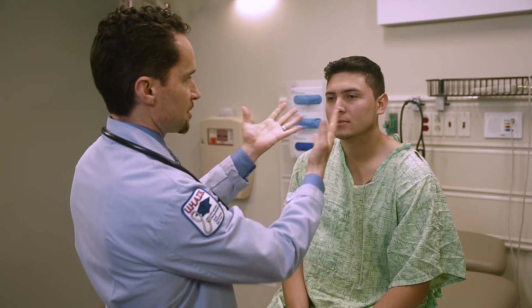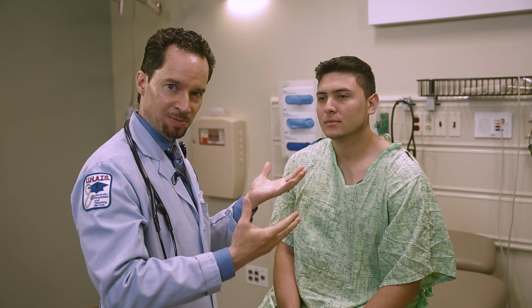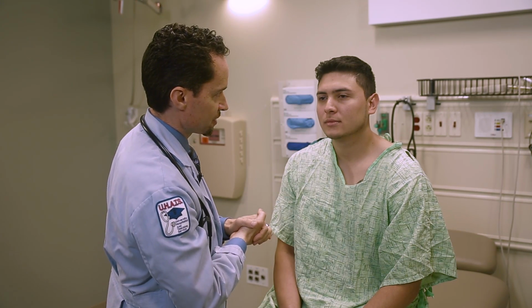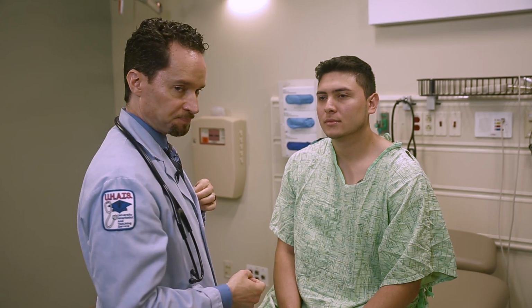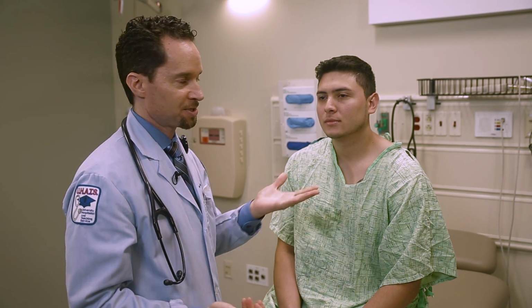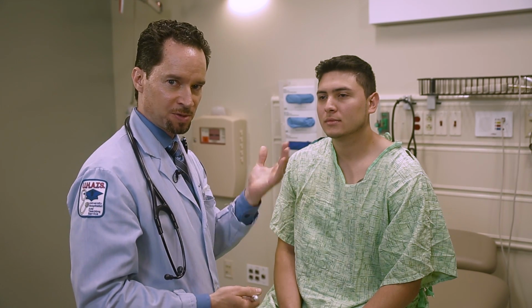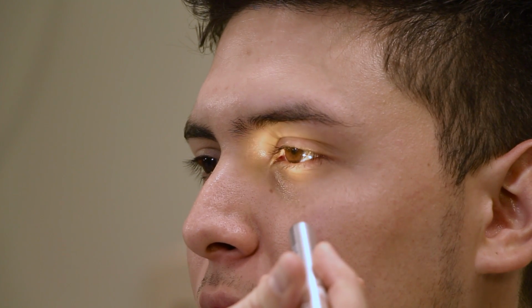From there, I'm just going to look at his pupils. He has darker eyes, so it's a little bit harder to see, but I'm going to want to make sure each pupil looks the same size, which they do. And then I'm going to take out a light, and I'm going to check both his direct response and his consensual response. So first, I'm looking in this eye to see how this eye reacts and see that it quickly responds.